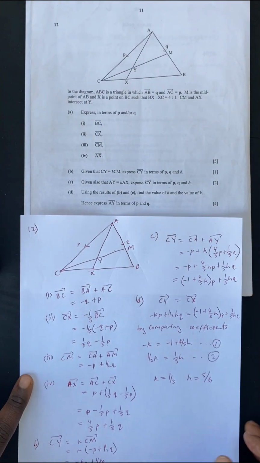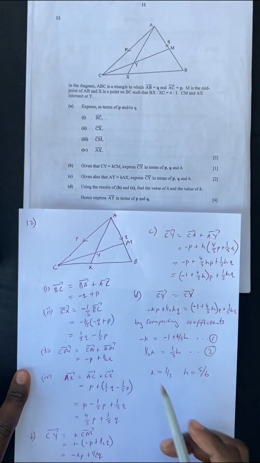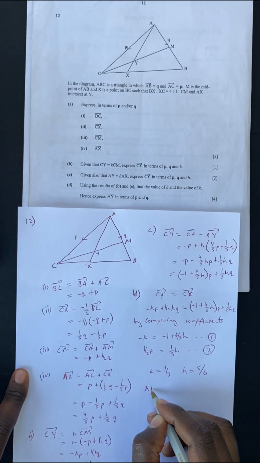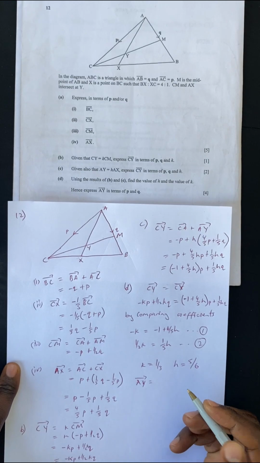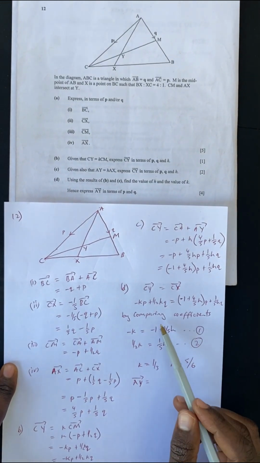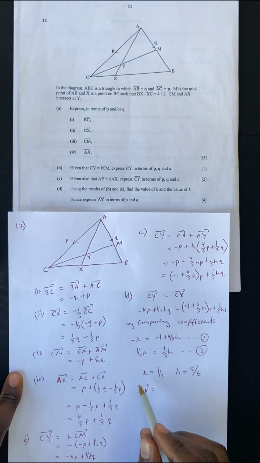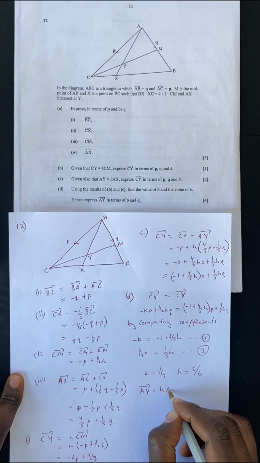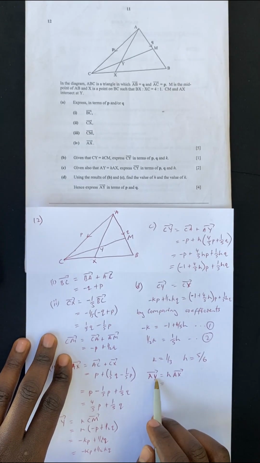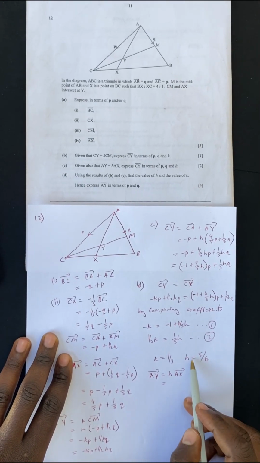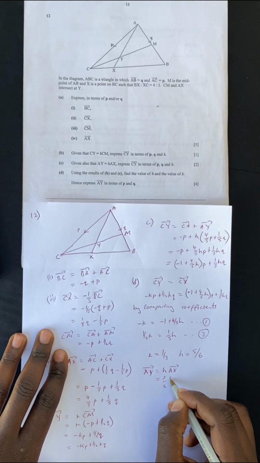Now, we are also told that hence we express AY in terms of P and Q. So AY is equal to HAX. Our H is equal to 5 over 6.